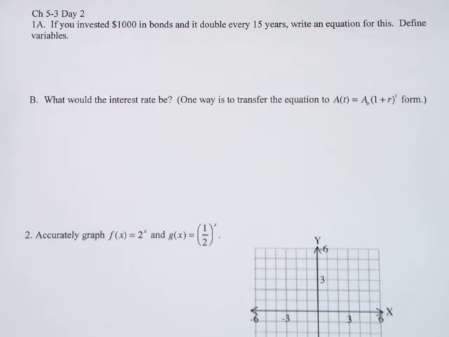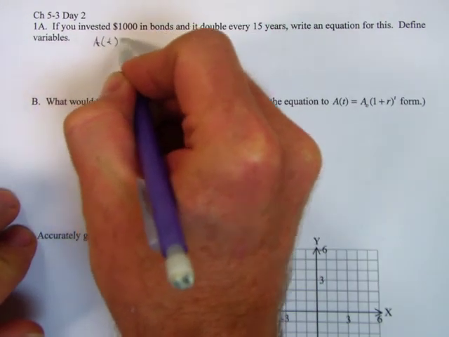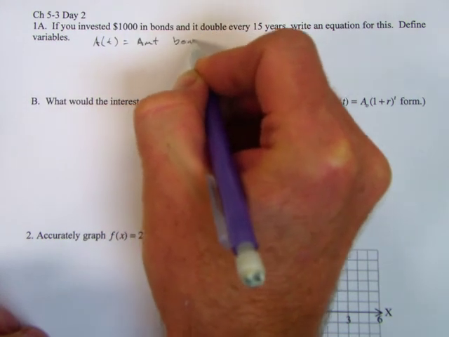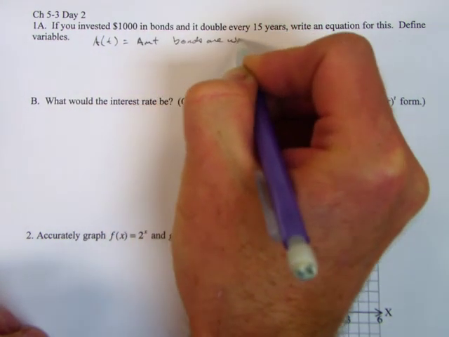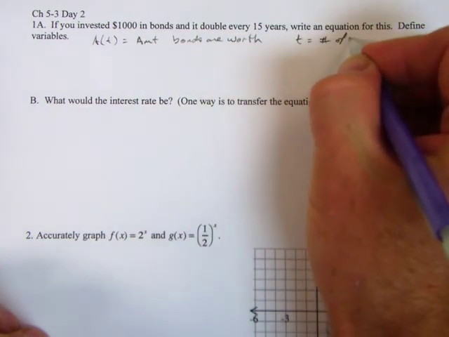If you invested $1,000 in bonds and it doubles every 15 years, write an equation for this to find your variables. So now, here's just a quick review on this. Let's let A of t equal the amount bonds are worth, and then t equals number of years.